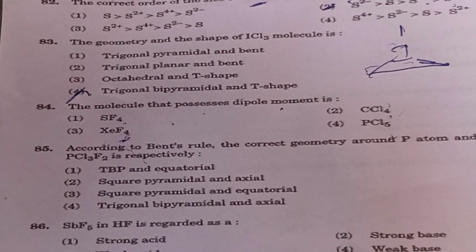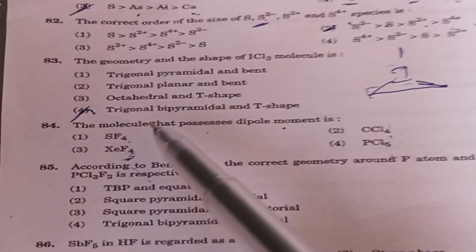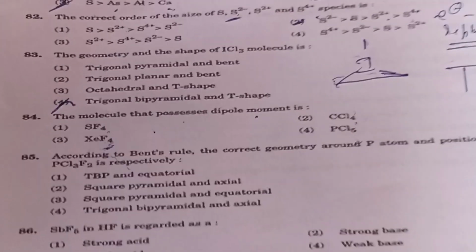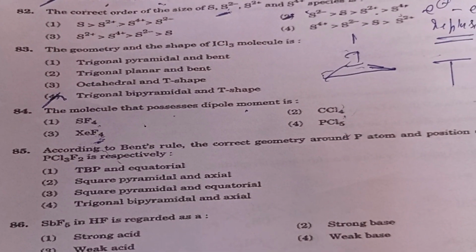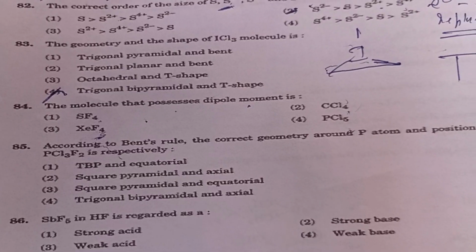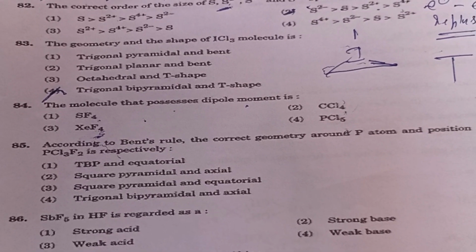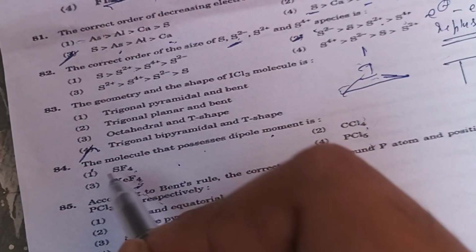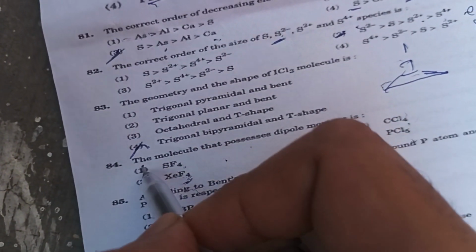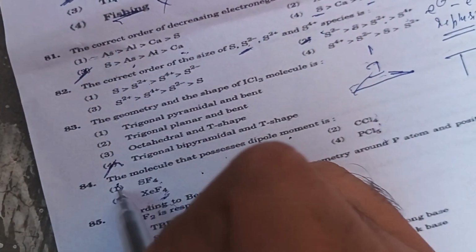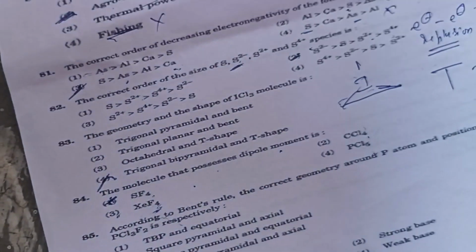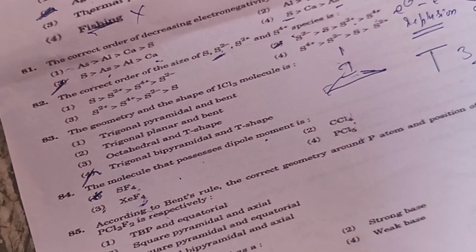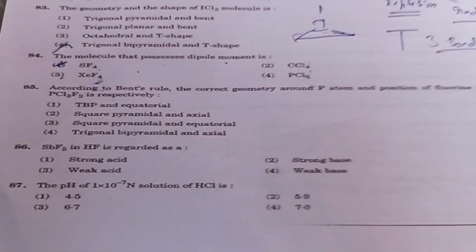If we know correctly, SF4 has a seesaw molecular geometry, which is AX4E. So with that, an unsymmetrical arrangement takes place. Hence, for these three there will be zero net dipole moment, and for SF4 there will be a non-zero net dipole moment.